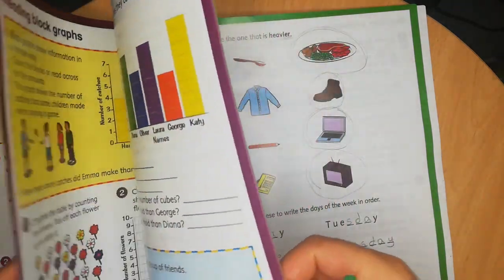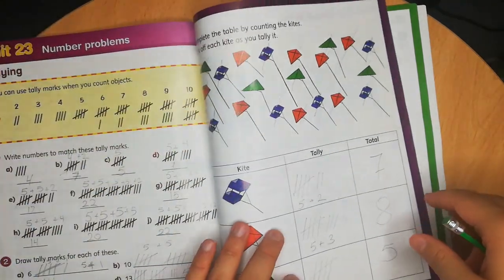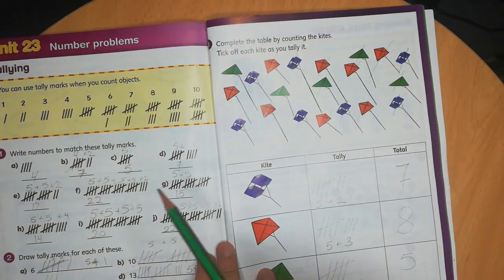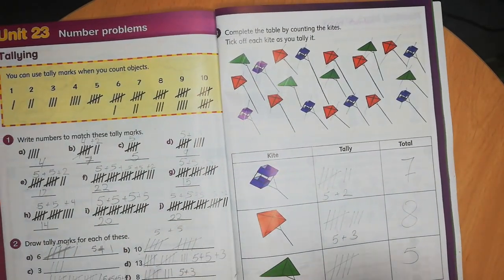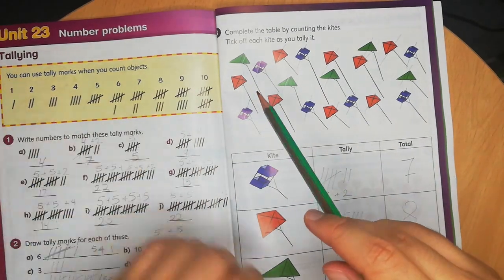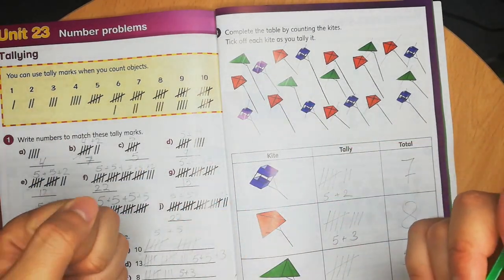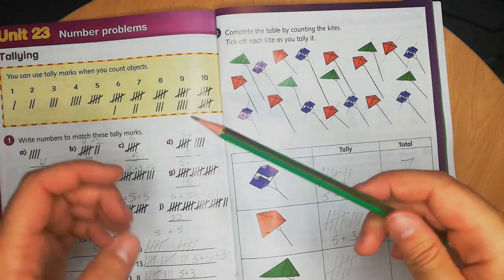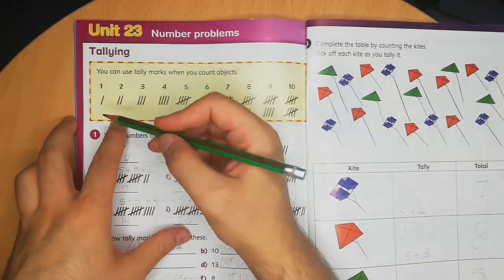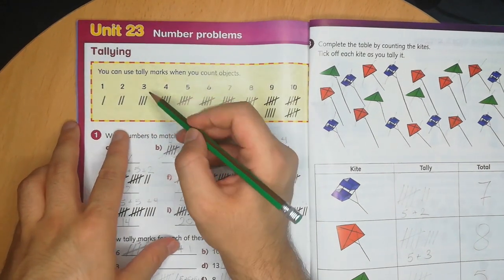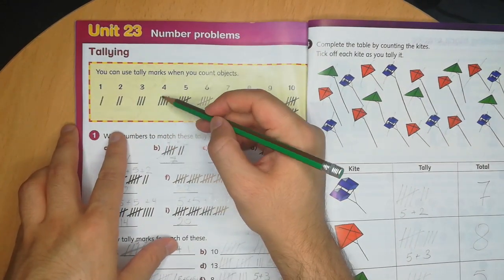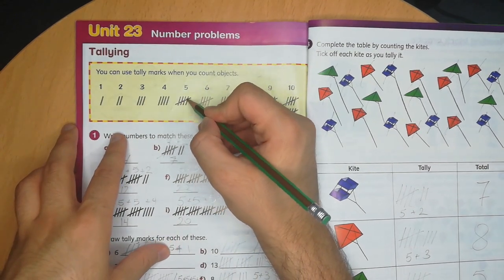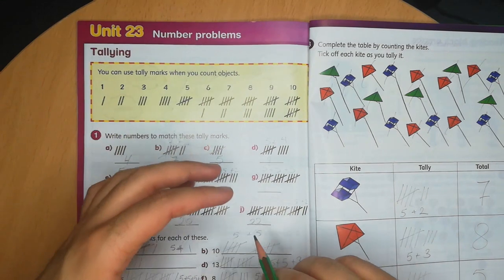All right, great. So now that we finished that, we can revise what we've done the last episode, which was number problems using tally marks to count objects. So each mark of these means a number. So here, one mark means 1, 1, 2, 1, 2, 3, 1, 2, 3, 4. When we have 5, we say 1, 2, 3, 4, 5. So that makes a set of 5.